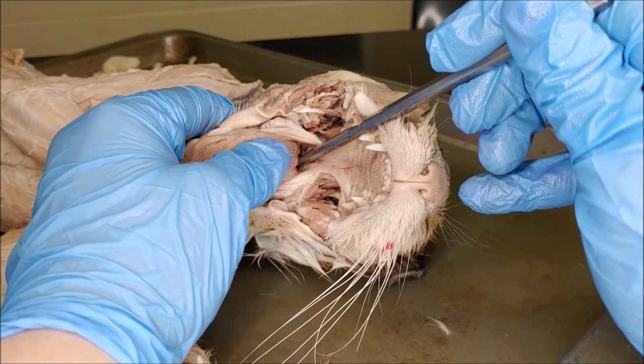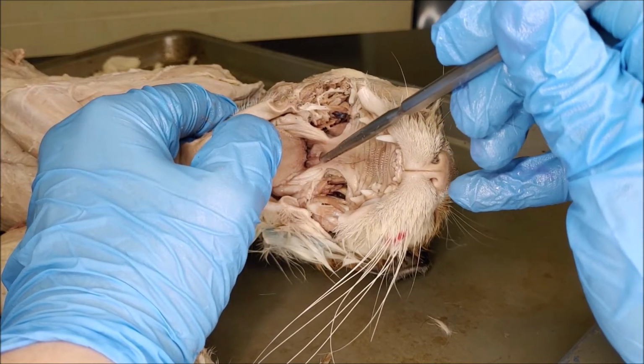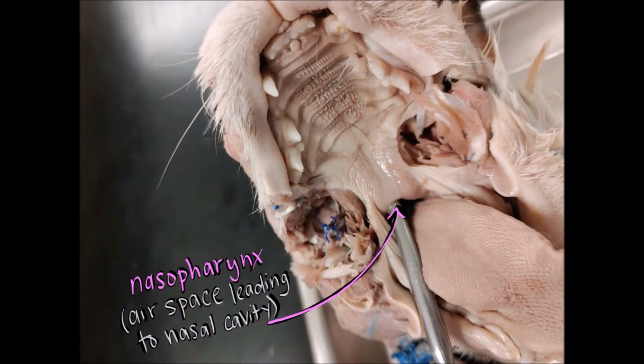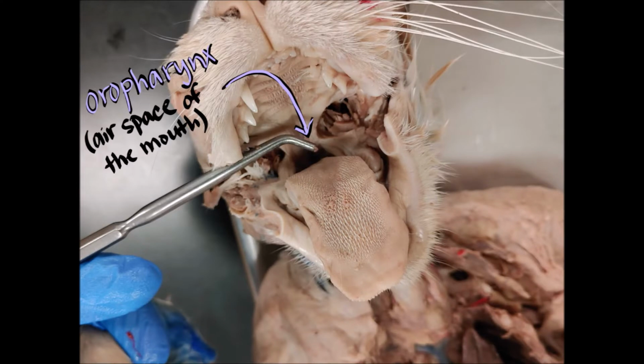The laryngopharynx is, again, just an air space. And then the air space in the oral cavity is the oropharynx. So those are the parts of the pharynx, the nasopharynx, and then the laryngopharynx leading to the larynx, and the oropharynx, the airspace in the mouth.